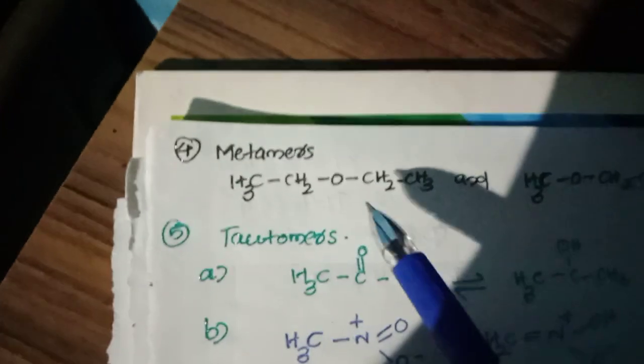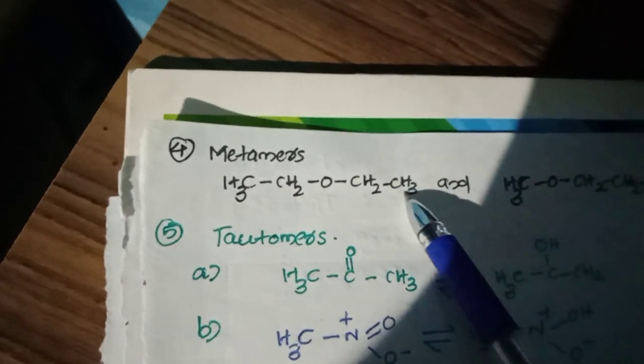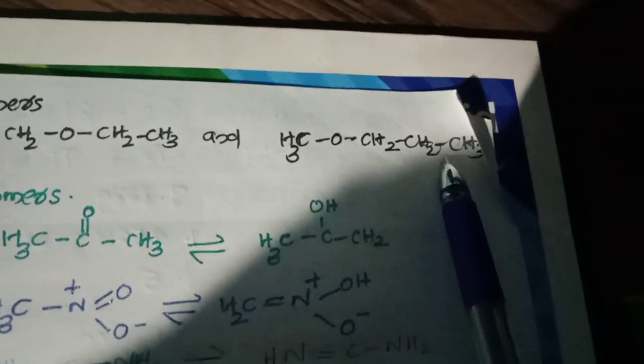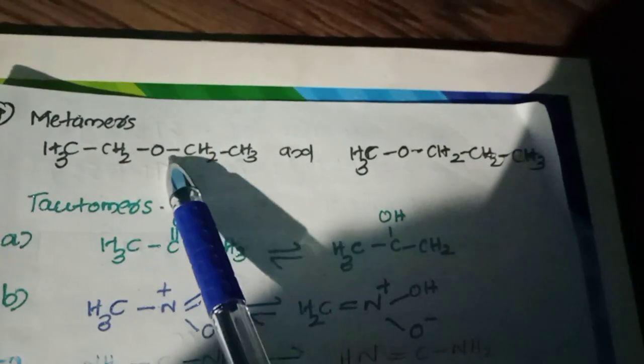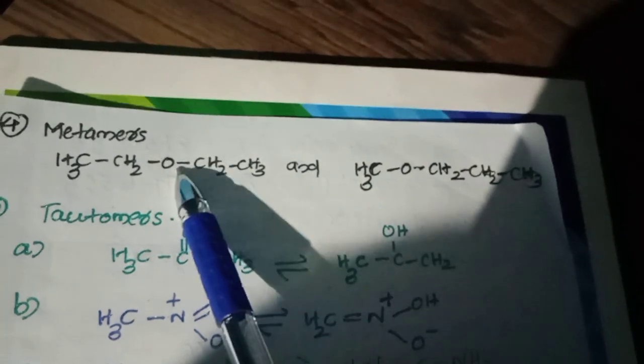Next one is metamers. Look at these two examples. First one is CH3CH2OCH2CH3. Next one is CH3OCH2CH2CH3. What is the difference here? The functional group is the same, O, but look at the left and right side of the functional group.